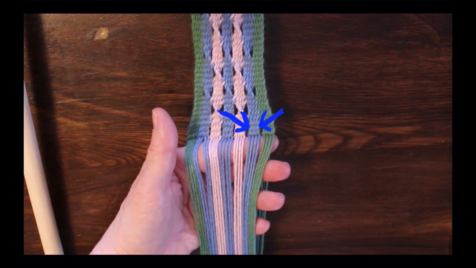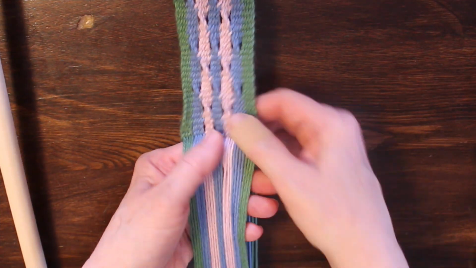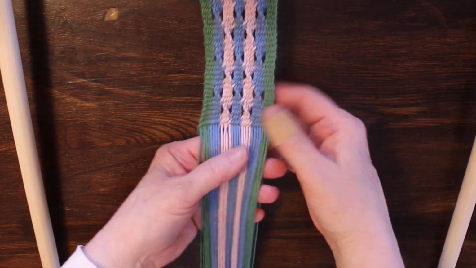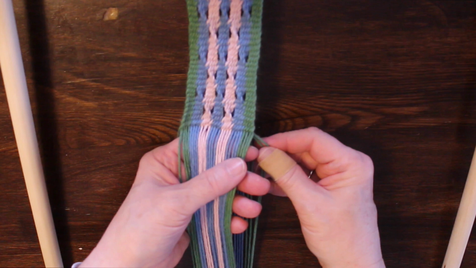Each group of threads is going to have a right edge and a left edge. There's a right edge and a left edge, a right edge and a left edge, and so on all the way across. Let me walk you through this. It's really not all that complicated. Each color group of threads is going to have its own right edge and left edge. What does that mean? Let me show you.